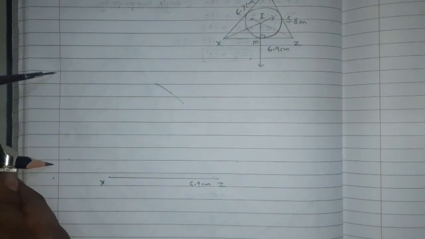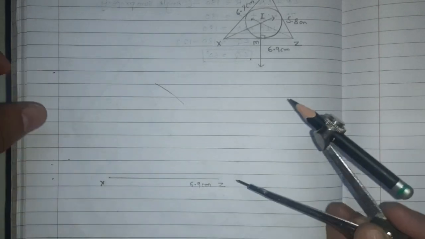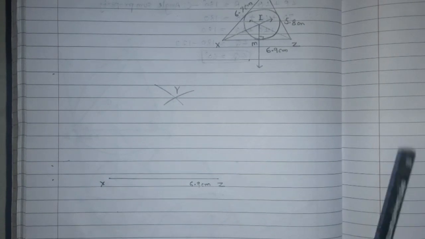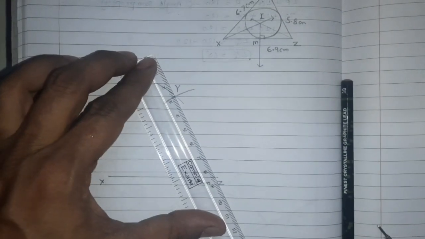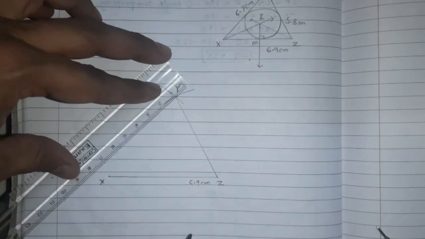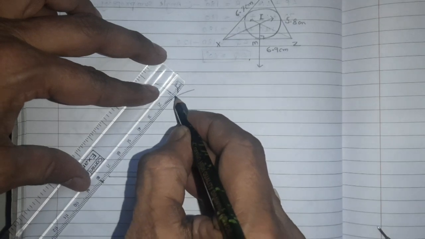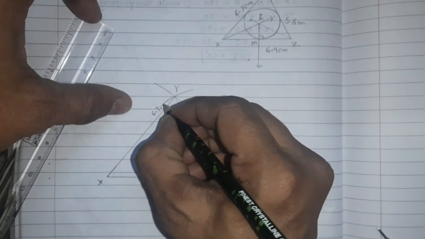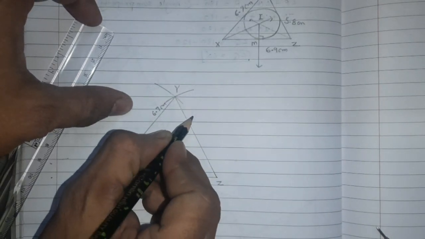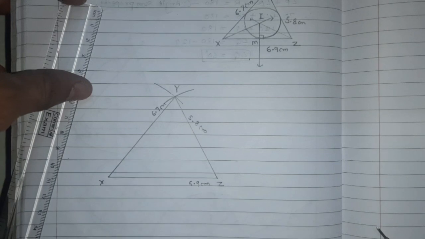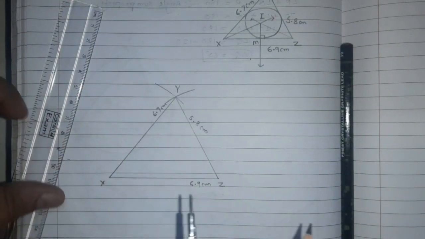It is a simple way, the easiest way to take a distance. Put the metal point on Z and make the arc like this. This is our point Y. Now join this Y with Z, and this Y with X. See, this distance is 6.7 centimeter and this is 5.8 centimeter. Labeling and measurements we must write.